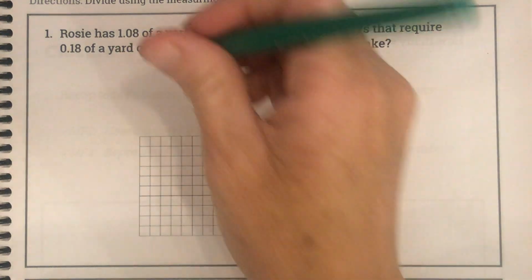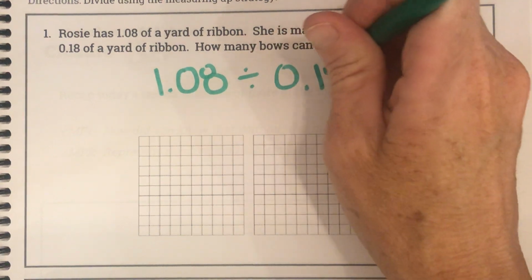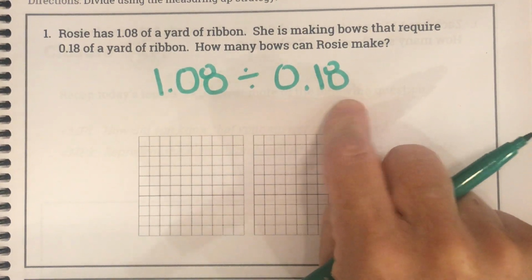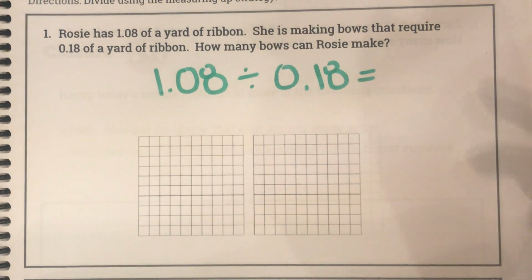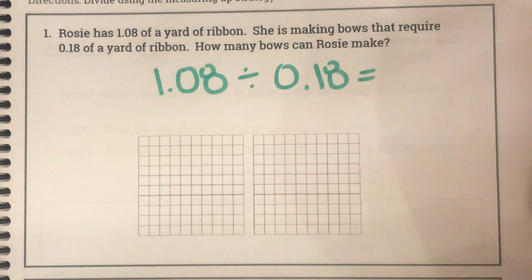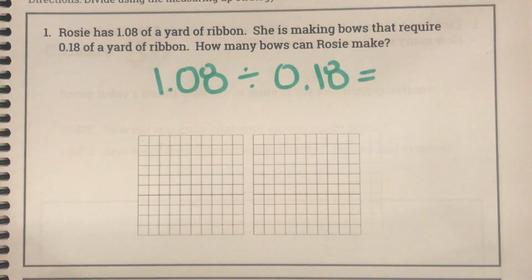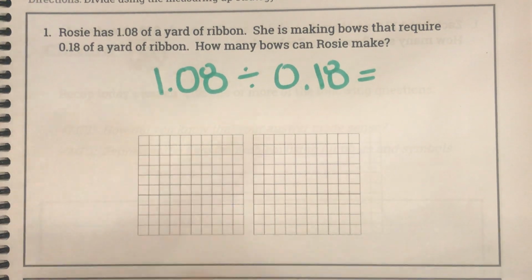Okay, so our equation is, this is how much ribbon she has, and she wants to put this much in each group, because each group's going to be for 1 bow, but we don't know how many groups she can make. So I'm going to use the measuring up strategy. I'm also going to use the measuring up strategy because it's a decimal divided by a decimal. Okay, so our first step is we're going to shade our dividend.